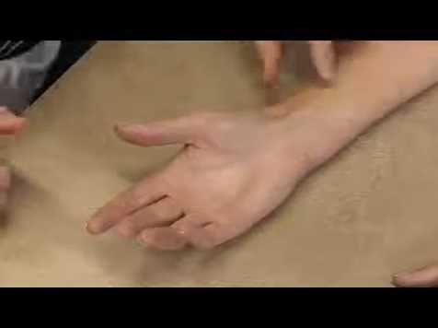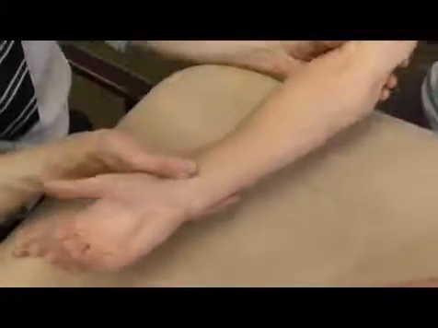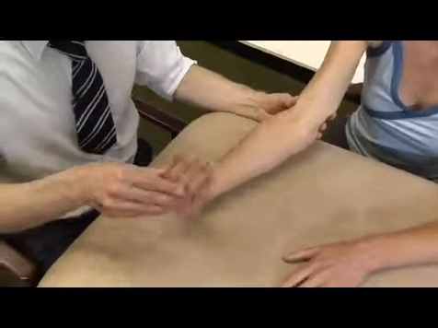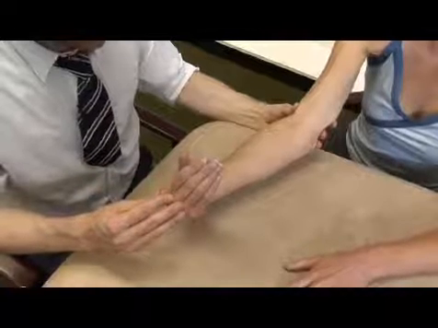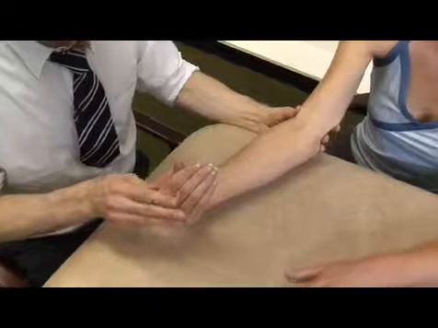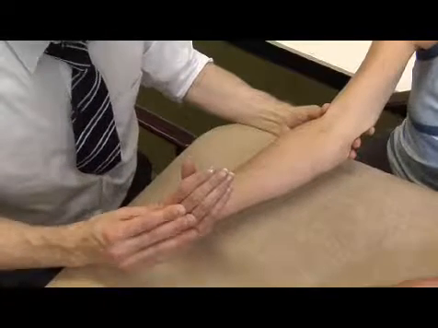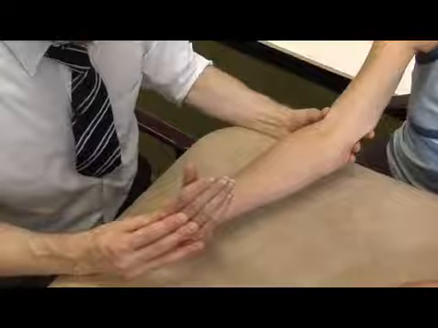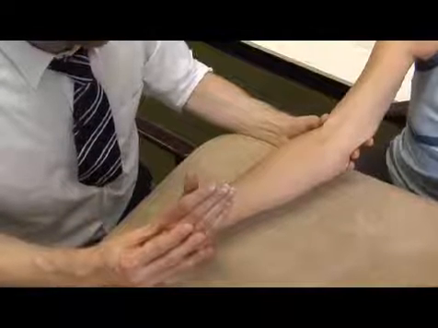Carpal tunnel syndrome can also be assessed by Phelan's test, maintaining the elbow in an extended position with wrist flexion, which will increase pressure in the carpal tunnel, and patient symptoms will be reproduced again in the median nerve distribution of the hand. This position should be maintained for 1 minute to ensure that there either is or is no pathology in the carpal tunnel.